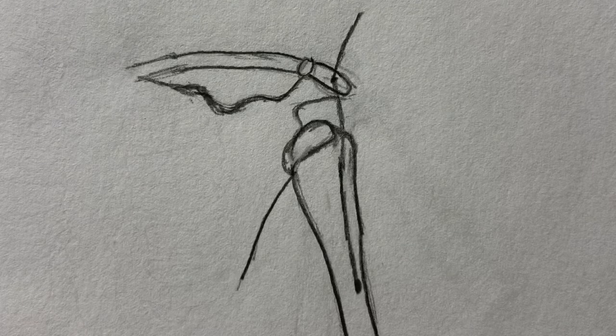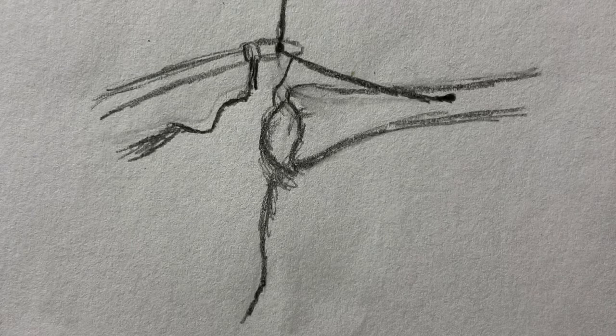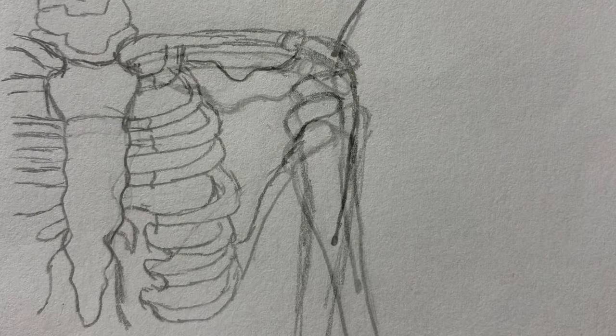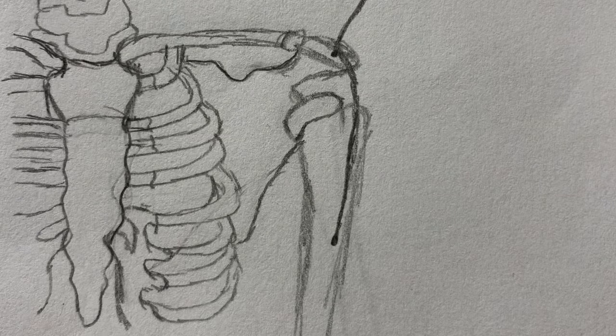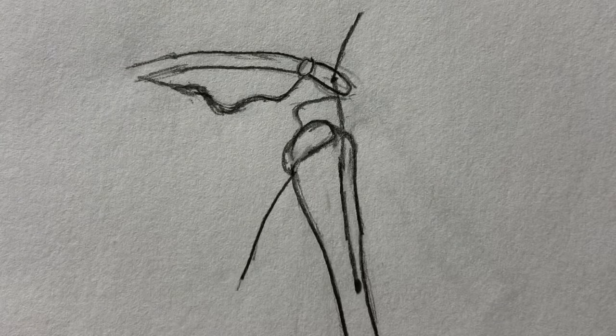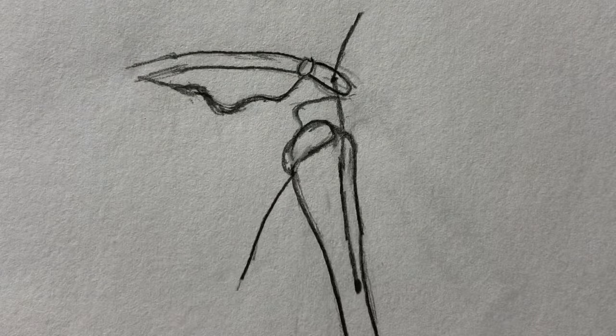As seen in the animation, when the end of the string is pulled, the arm moves up to the side. This can be seen as abduction of the shoulder joint. During this movement, the muscle contracts and shortens, which can be represented as how the string shortens and the points of attachment are closer together.